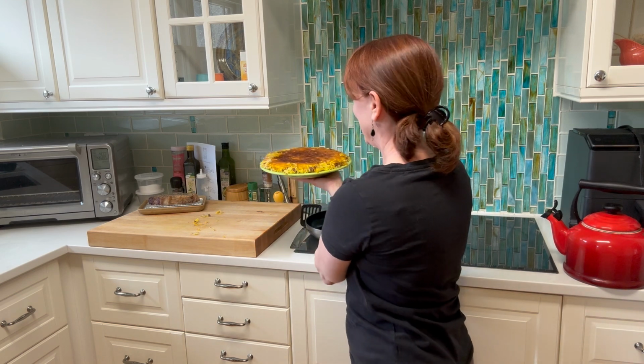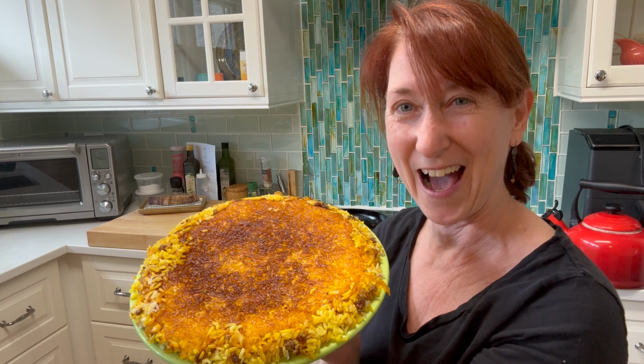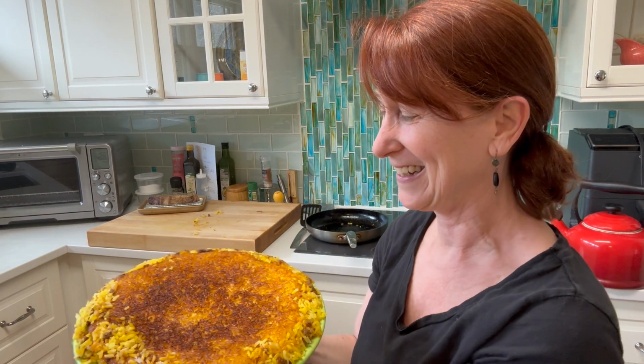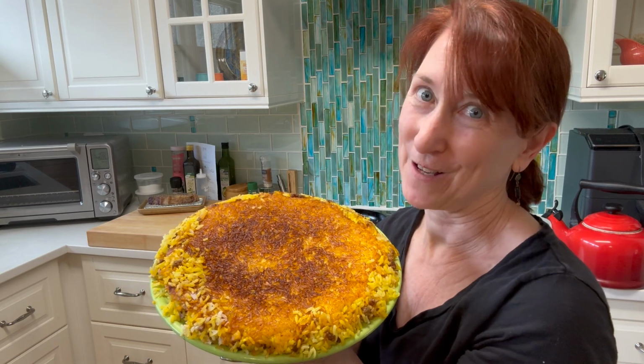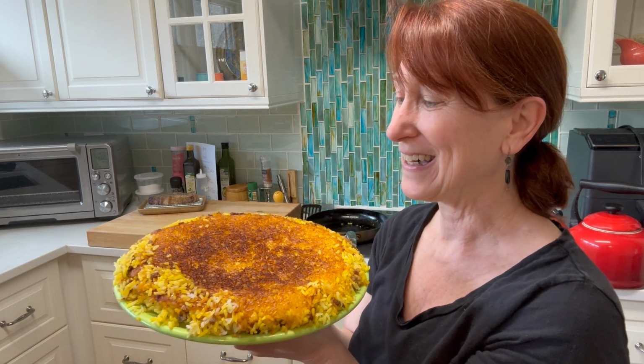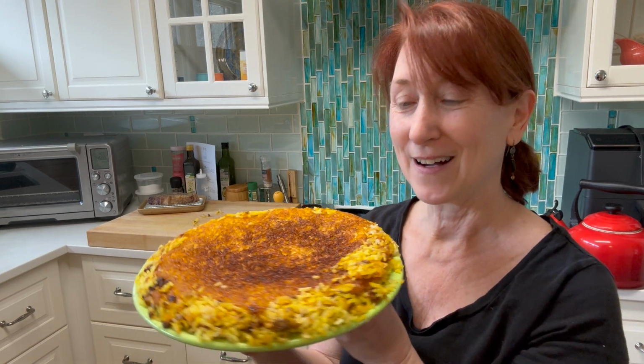Oh! It's like Christmas morning. Isn't that beautiful? I love it. And it's semi-crisp on top. Not really, but it will be. When you make it, it will be.